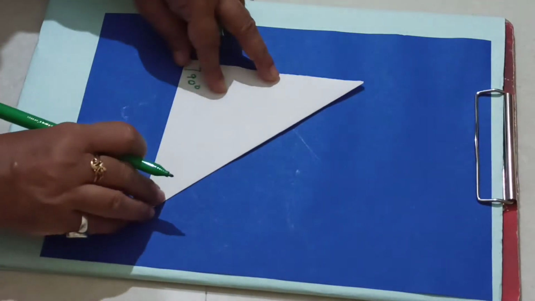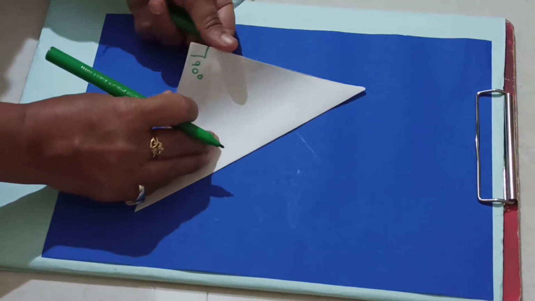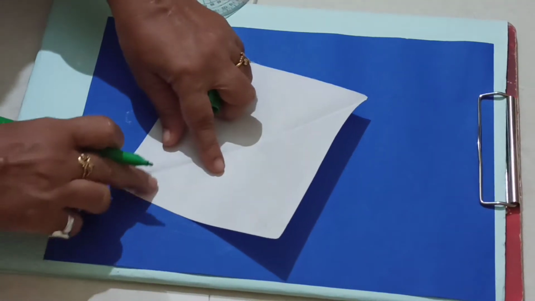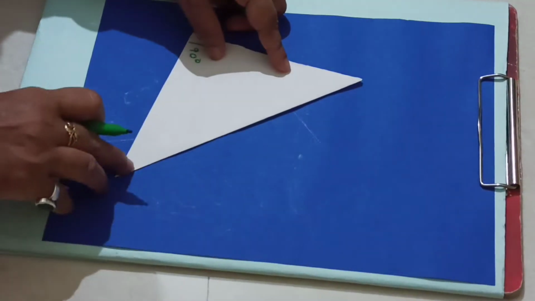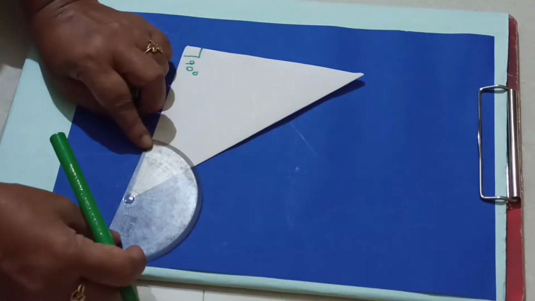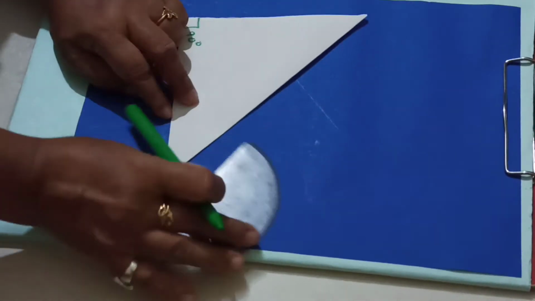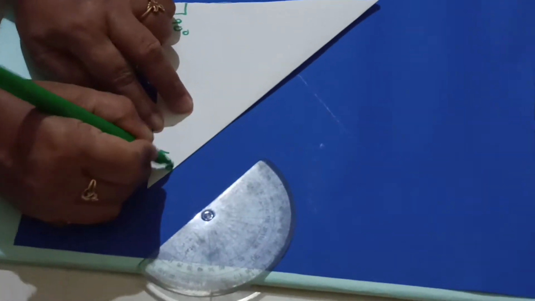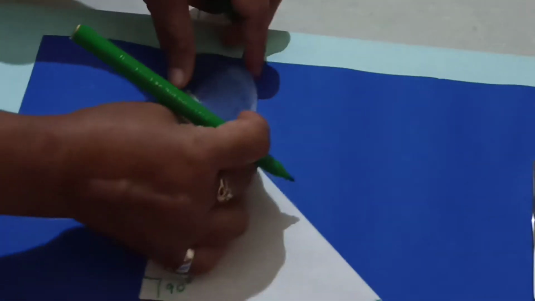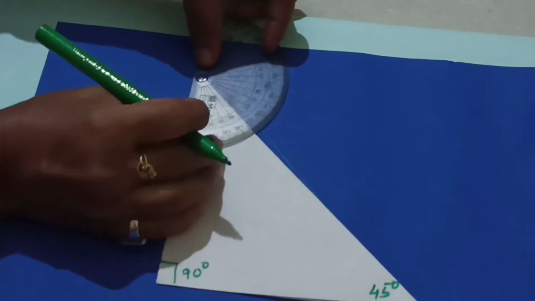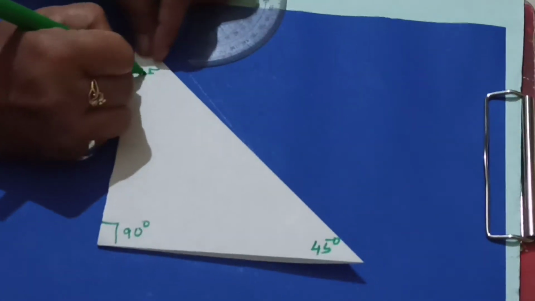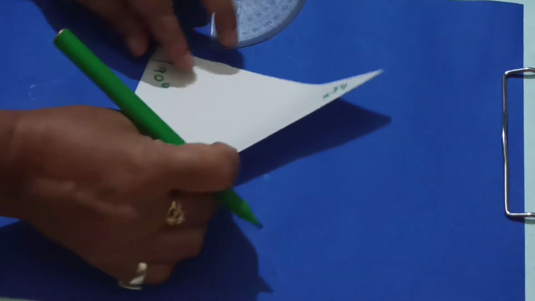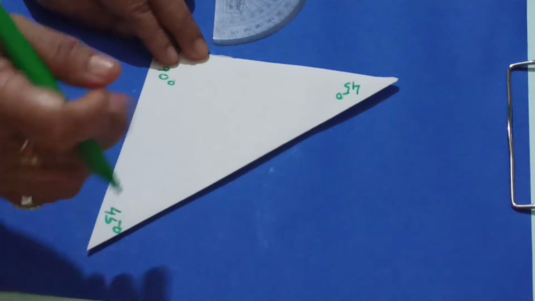And these two are now acute angles. Now in a square, when this is your 90 degree and we have divided it equally into two equal parts, so each angle will be now 45 degree. See, this is your 45 degree. This is also your 45 degree. So we got this one, and these two are equal.